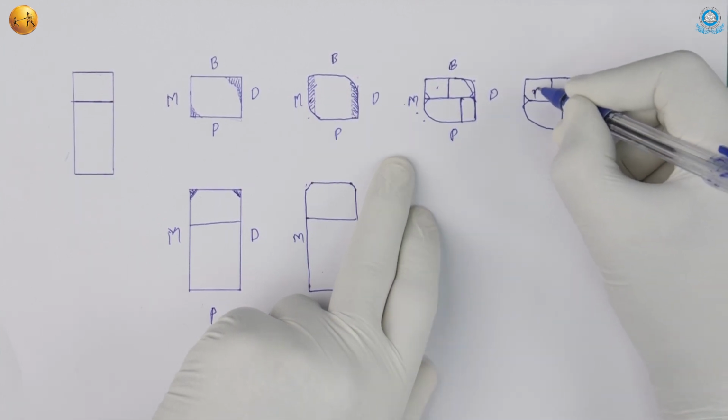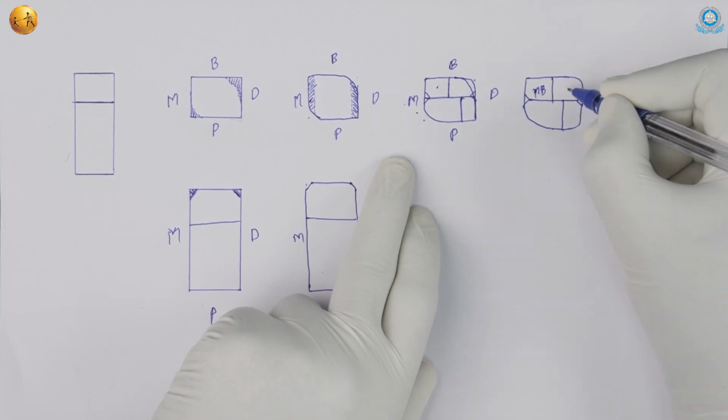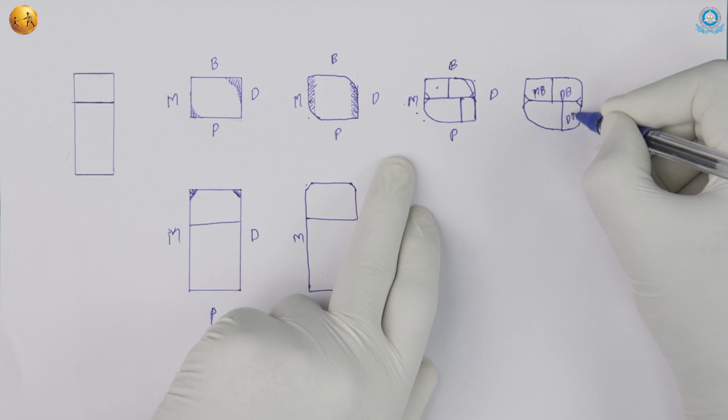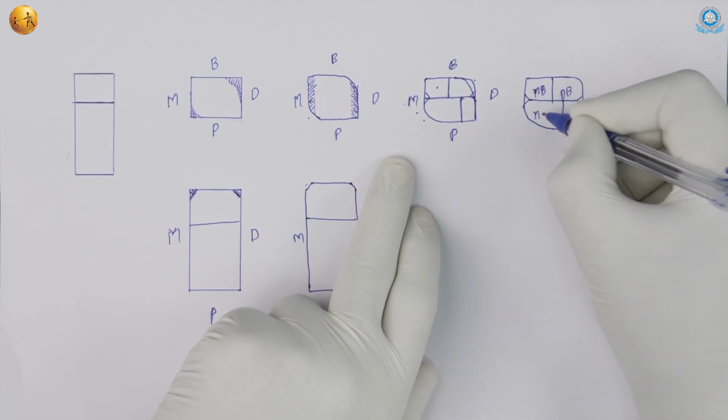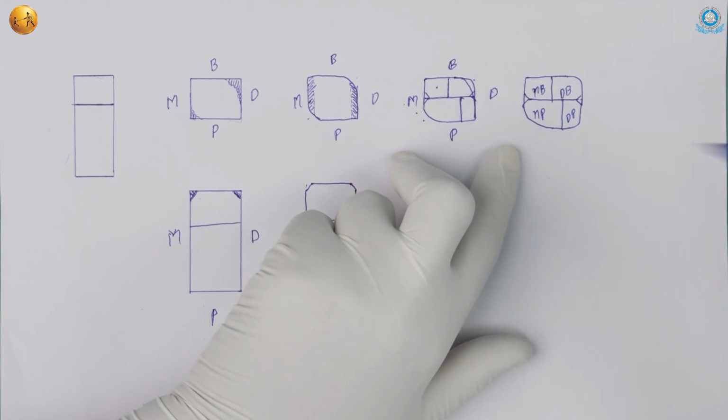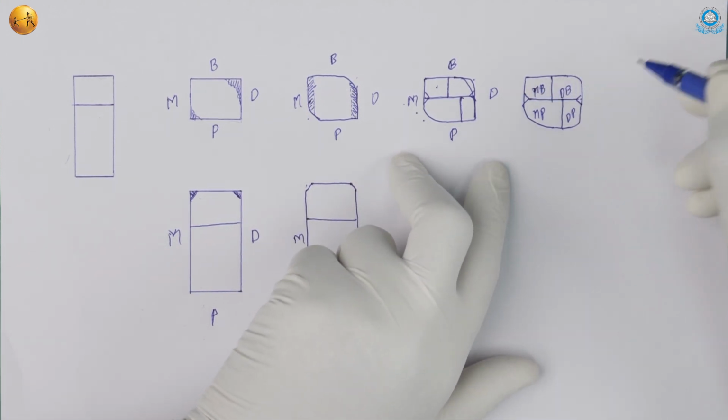So this becomes the mesiopalatal cusp. This is your 4 cusp pattern. The mesiobuccal cusp and distobuccal cusp are almost equal in size. The only thing is the mesiopalatal is the largest cusp on the occlusal table.